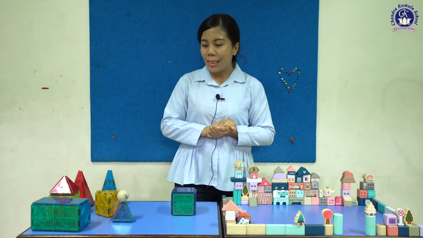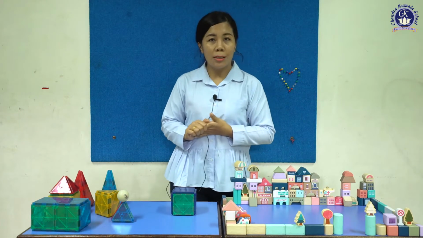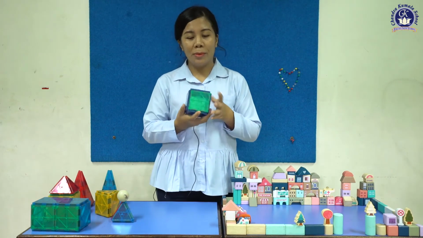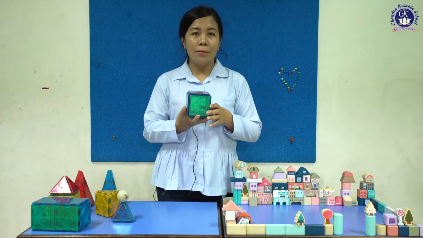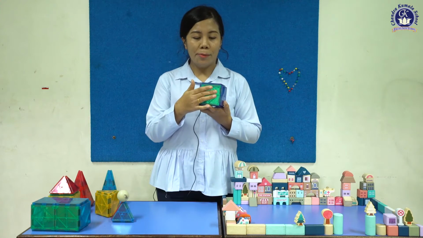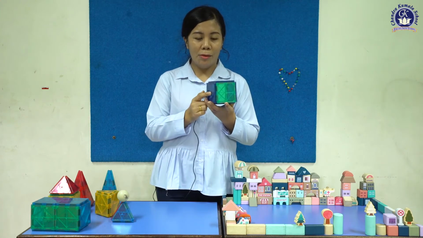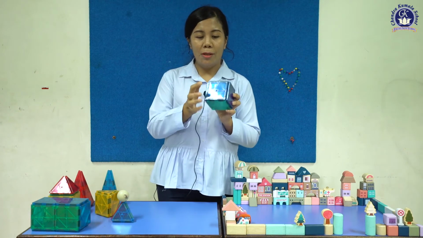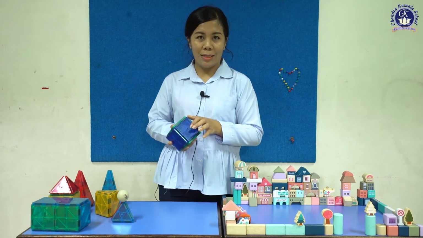Now let's see some examples of three-dimensional shapes. Let's start from this cube. How many faces does it have? Look, we'll count together. 1, 2, 3, 4, 5, and 6.